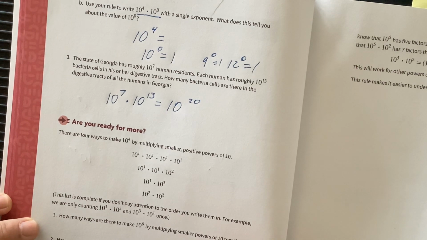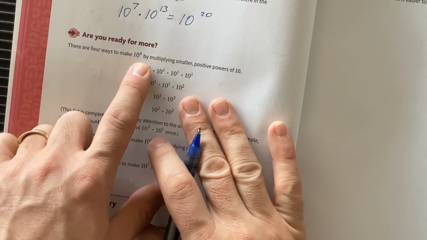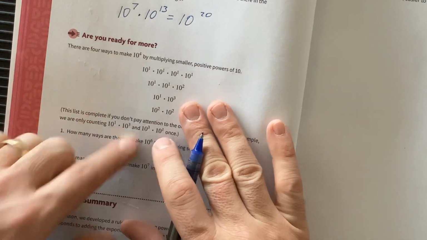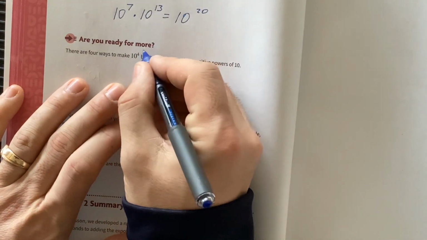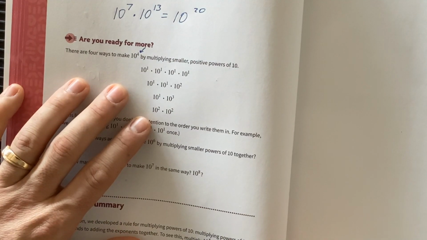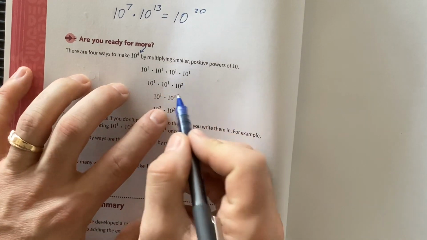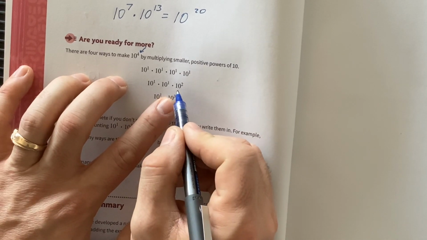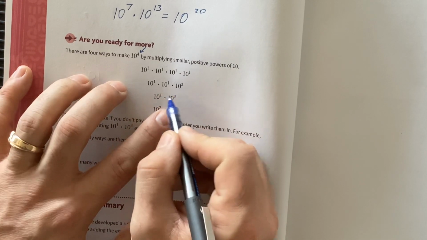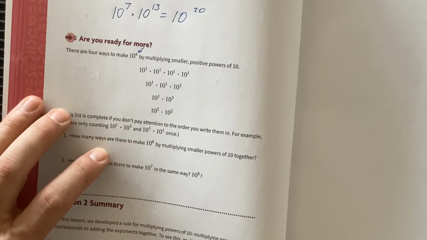Last thing to mention. There are 4 different ways to write 10 to the 4th. Okay, that means how many different ways can I add to get to 4? That's all it's asking you. Well, I got 4 ones. I could do 1, 1, and 2. I could switch the order. That's not going to be a different one, though. It still counts as 1. 1 plus 3, 2 plus 2. Those are the only ways to get to 4.